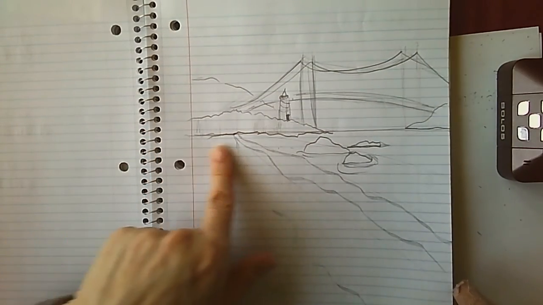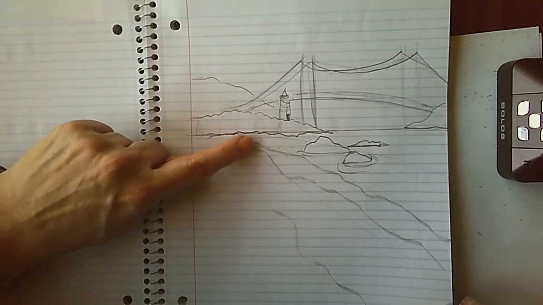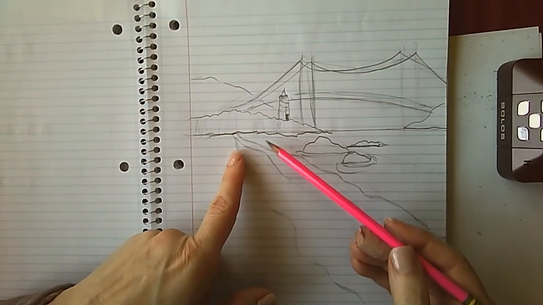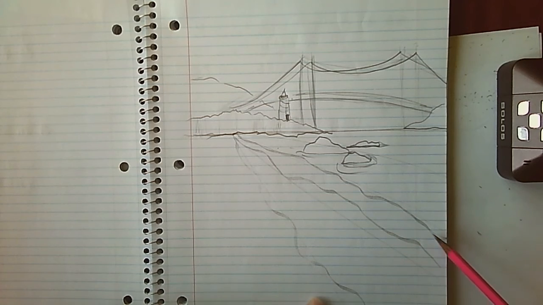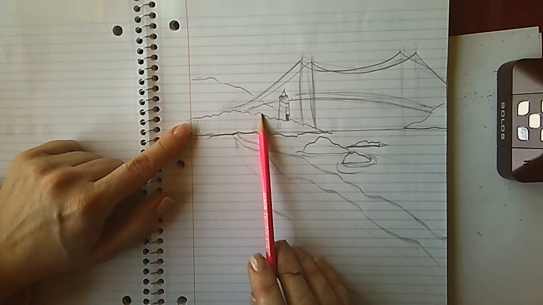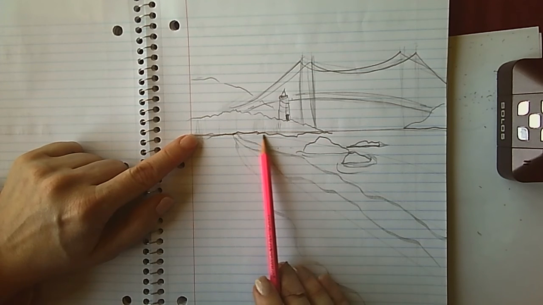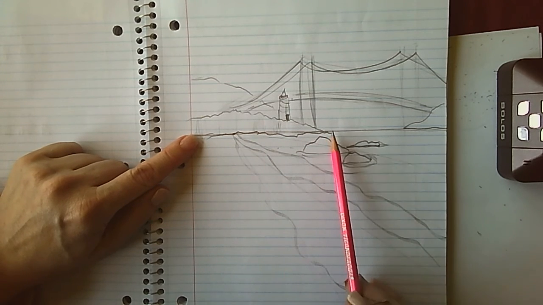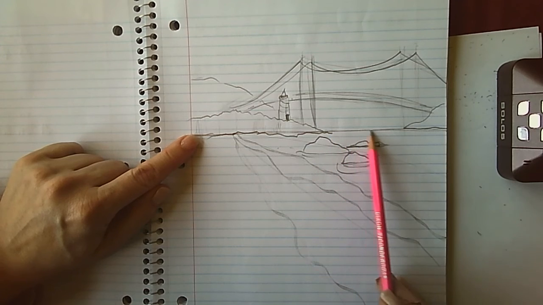Same principles. Horizontal line, vanishing point, using those diagonal lines that spread out as they get closer to the viewer. You know, a wiggly line to create a cliff with an uneven line down there to show the rocks. Whereas over here where there's not rocks, the water is nice and flat and still.